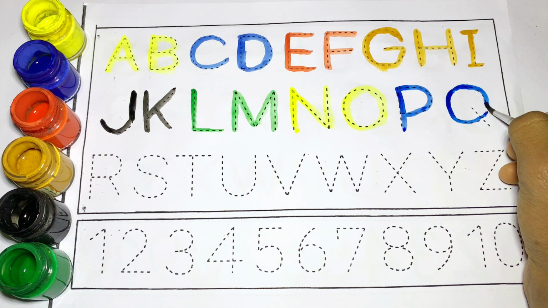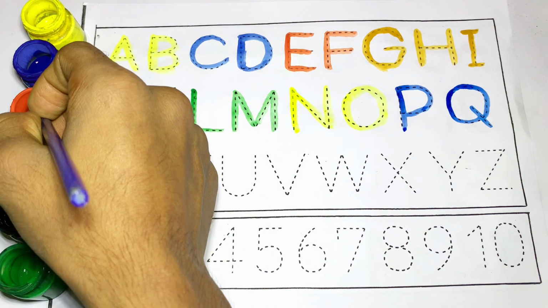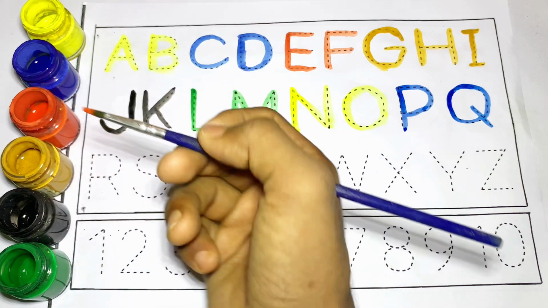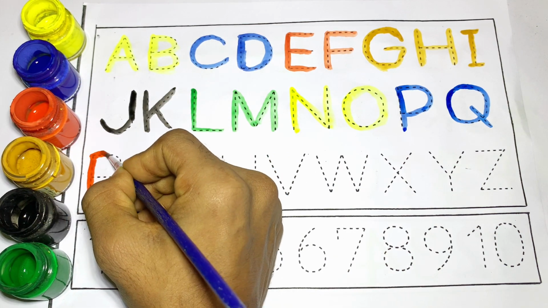Q for queen. Kids, now draw R. R for rose. R for rice. The alphabet R. And use red color.